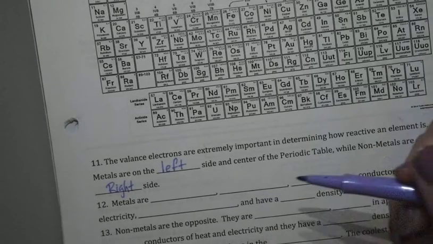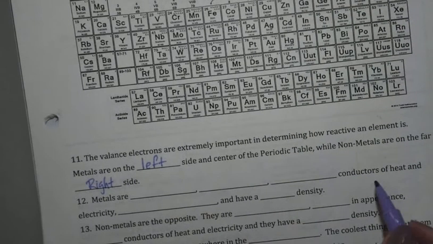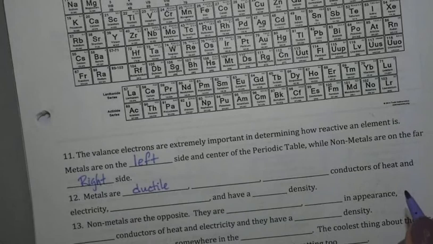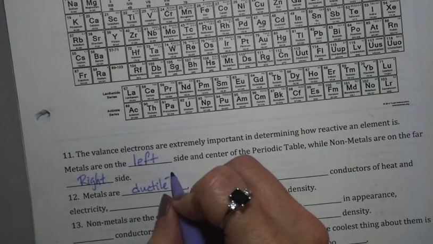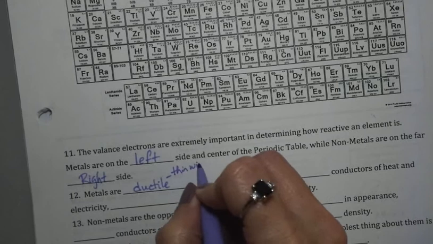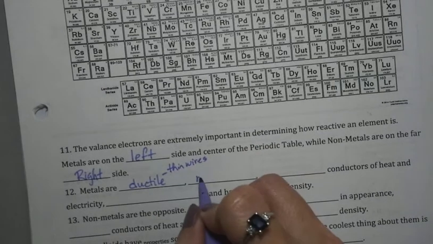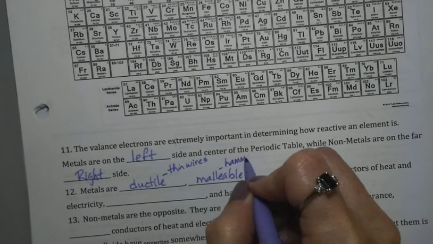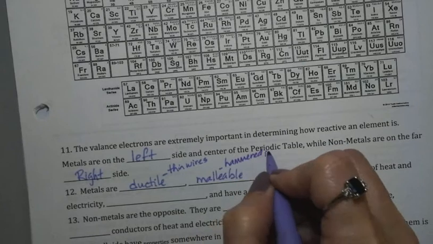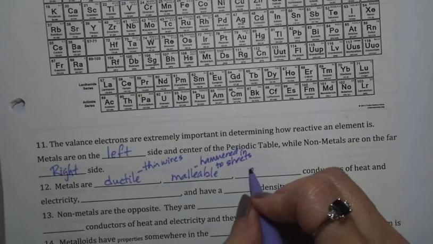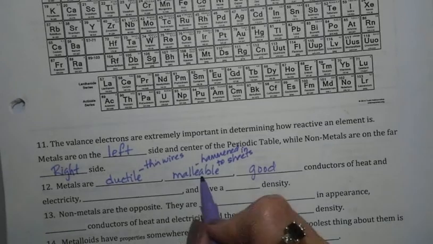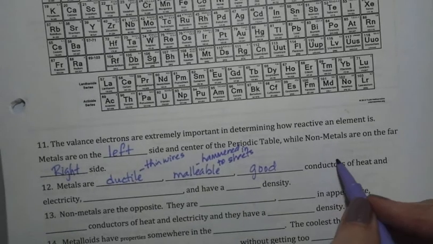Metals are blank, blank, blank, and conductors of heat. So metals are ductile. Ductile means that they can be pulled into thin wires. They are malleable, which means they can be hammered into sheets. And they are good conductors of heat and electricity. So they're malleable, they're ductile, they're conductors of heat and electricity. They have a high density.